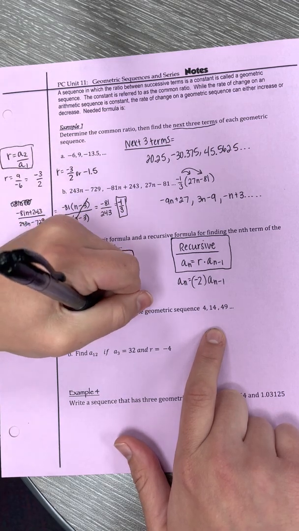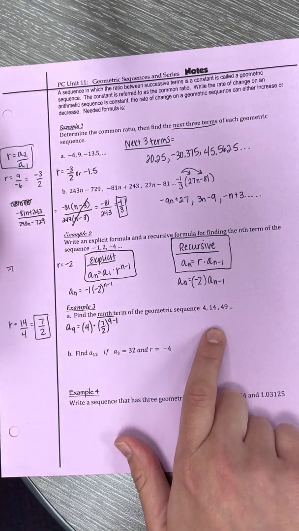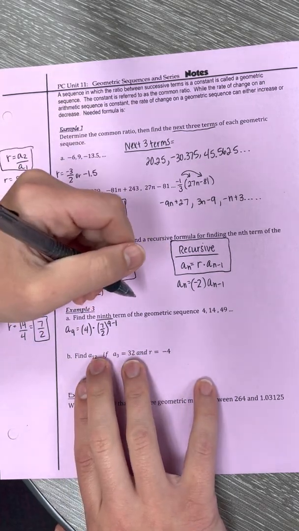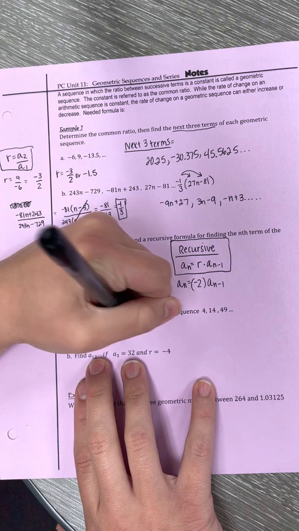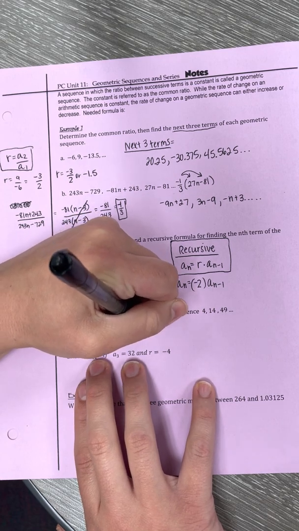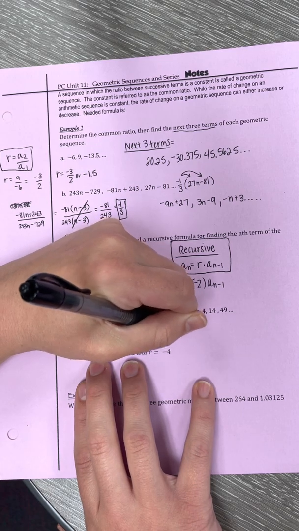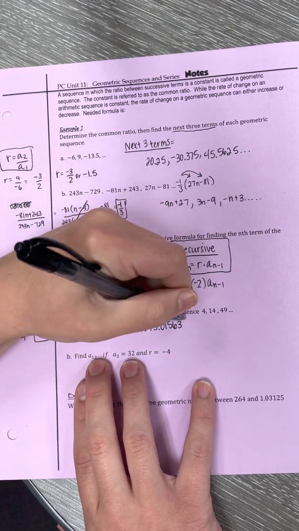And because we're finding the 9th term, 9 minus 1. When you plug this into the calculator, you will get 90075.01563.